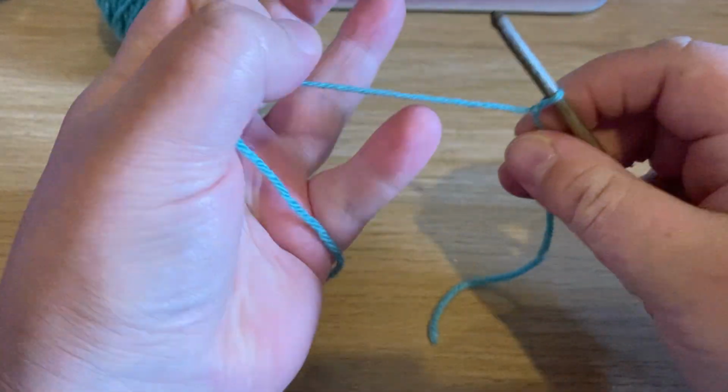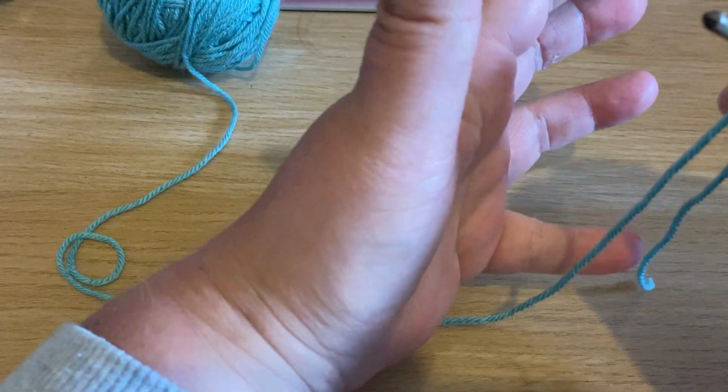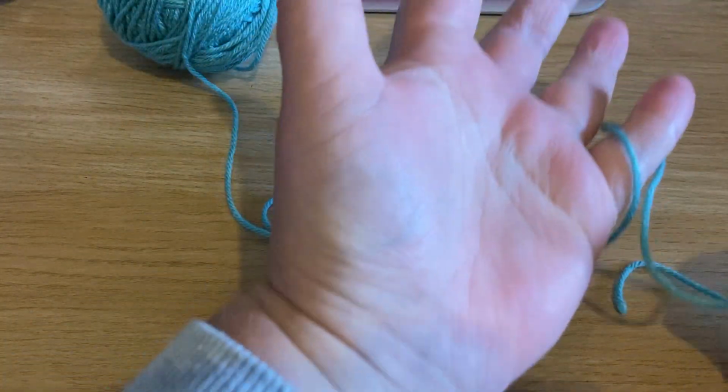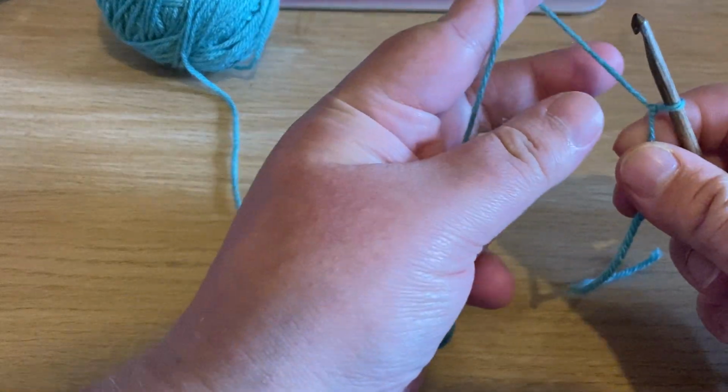So when you've got your slip stitch, with this hand, take your little finger, wrap it round like this, and then hold it, and then you've got it up here.